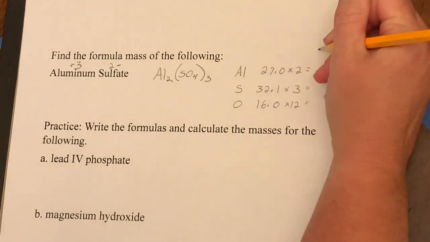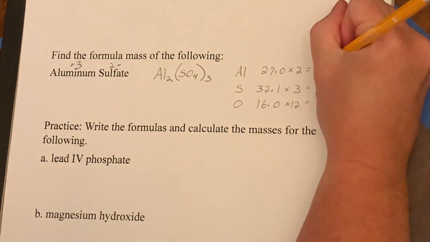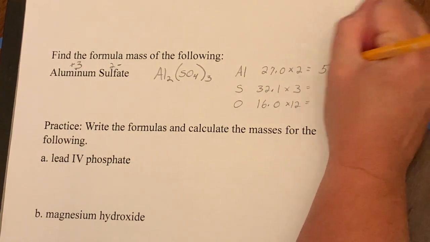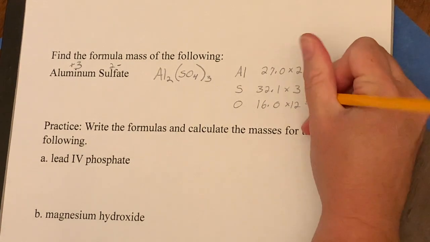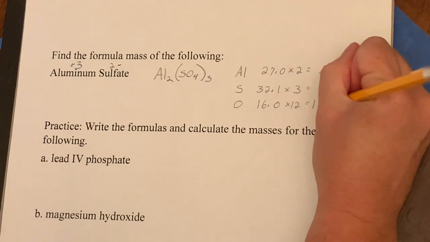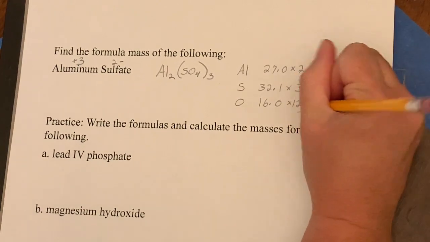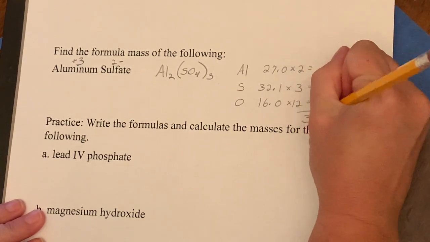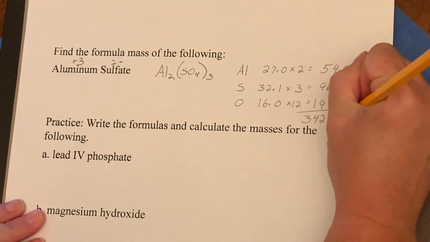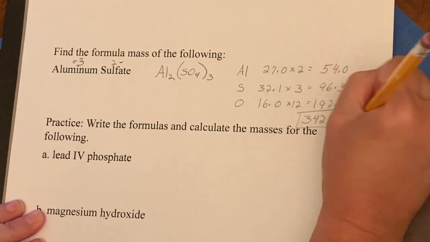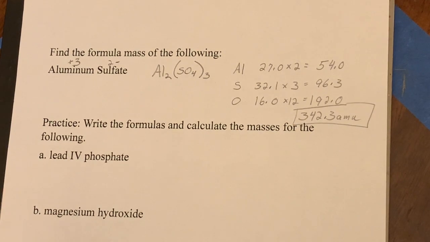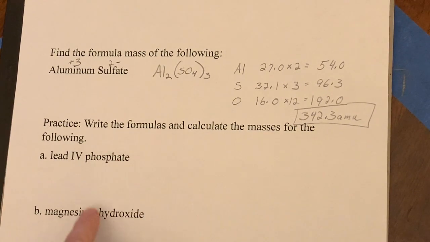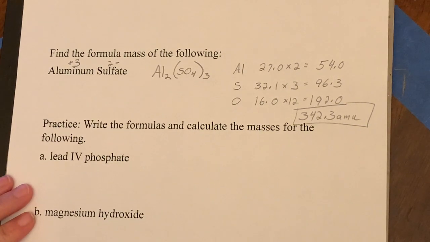Now it's just a matter of arithmetic. 27 times 2, you have 54.0. Then you're going to get 96.3 here. And then finally 192.0. You add all of those up and you should get 342.3 AMU. Go on ahead and please pause this video and write the formulas and the masses for these final 2.